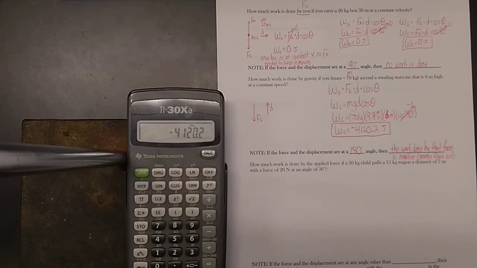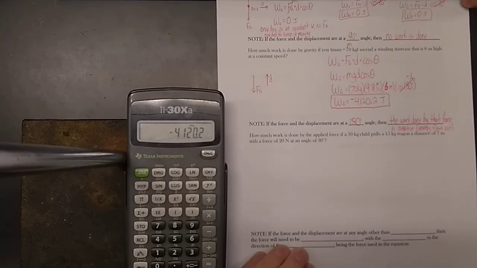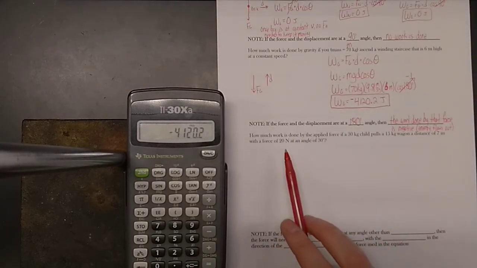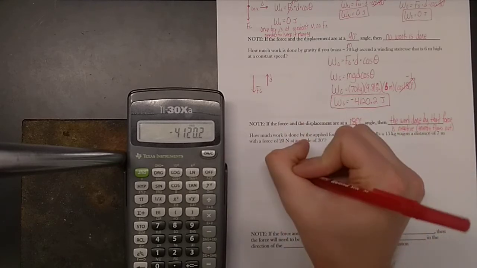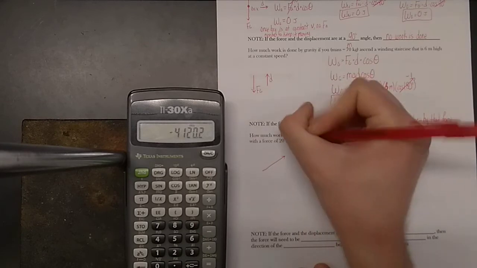Now, what if you have something that's not in those directions? How much work is done by the applied force if a 30 kilogram child pulls a 15 kilogram wagon a distance of 7 meters with a force of 20 newtons at an angle of 30 degrees? Here's my applied force.